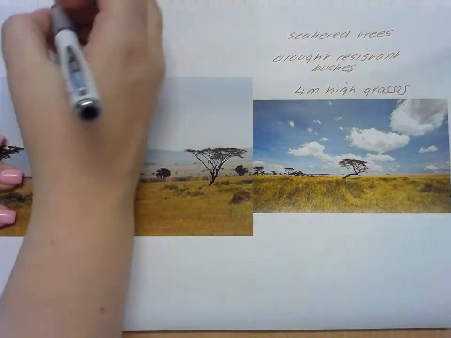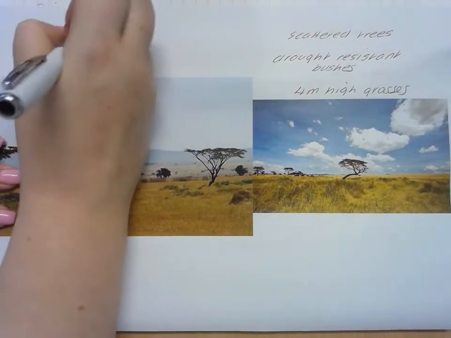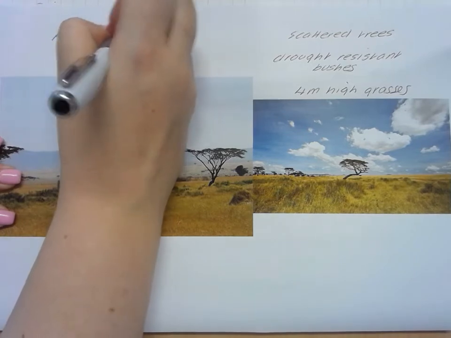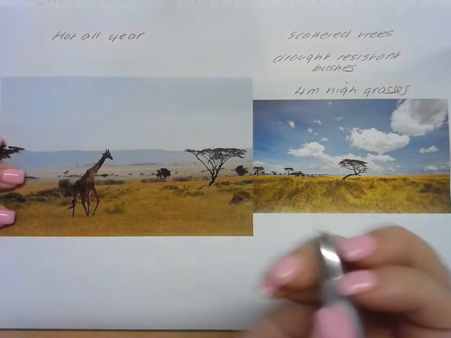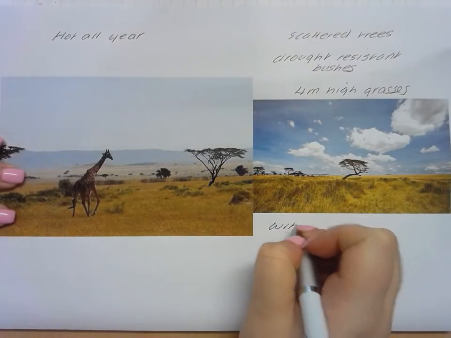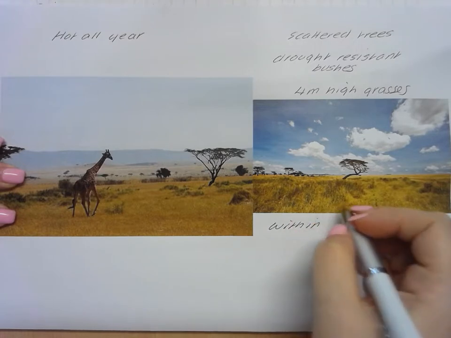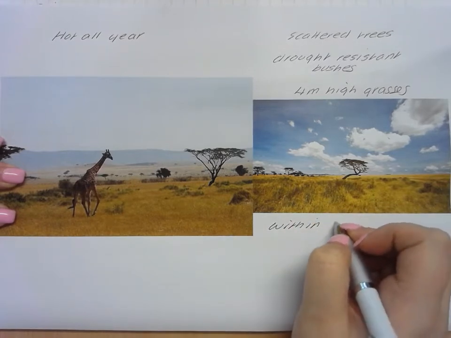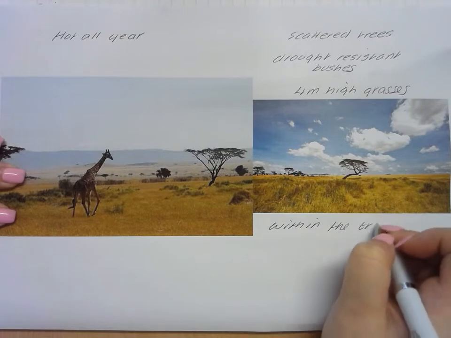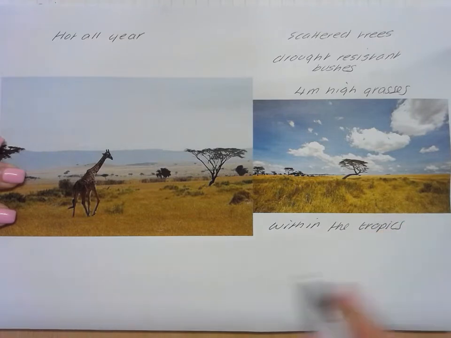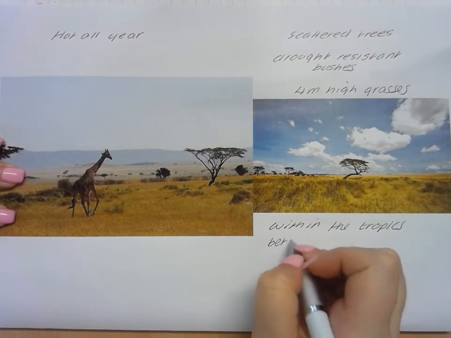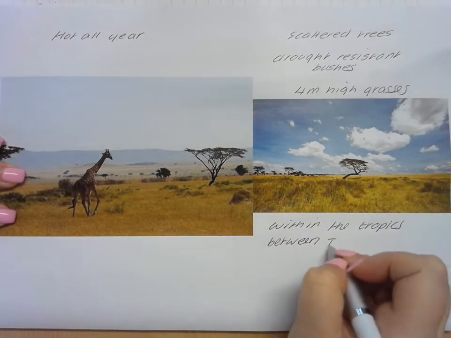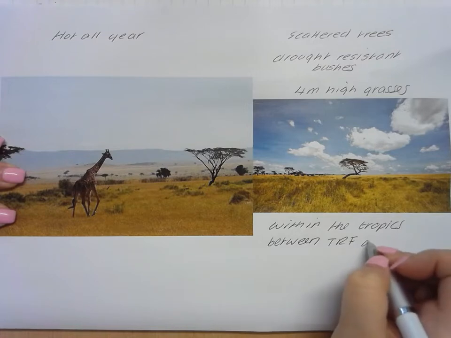Now in terms of climate, it's hot all year. Okay, so hot temperatures all year round. It is found, because remember, if you were going to talk about it, you'd probably want to locate it, within the tropics. And it's like the merger, the continuum. It's found between the tropical rainforest and the desert.